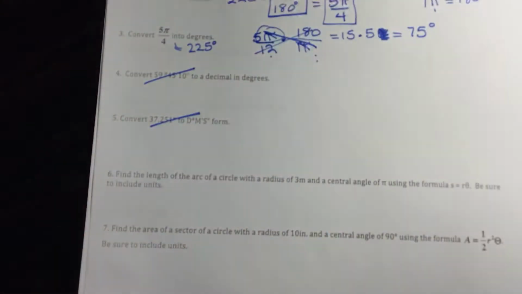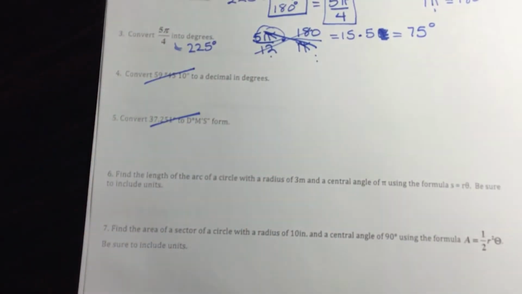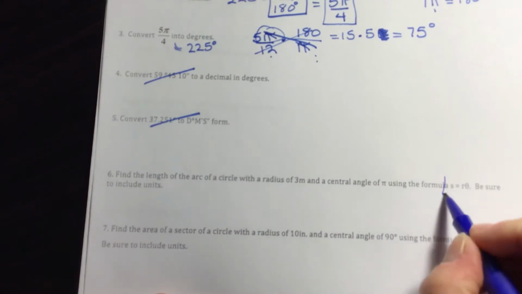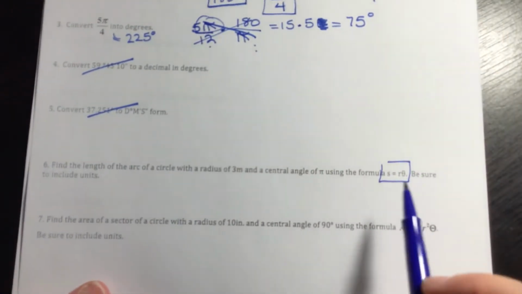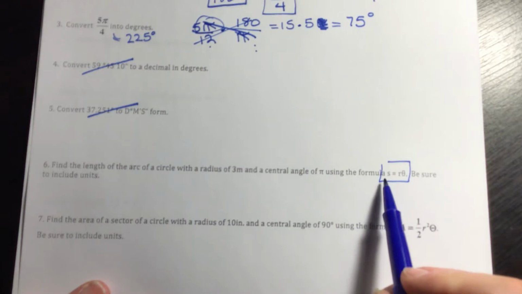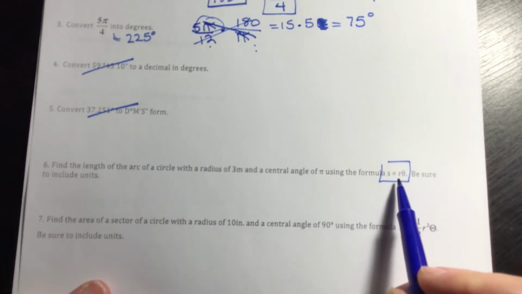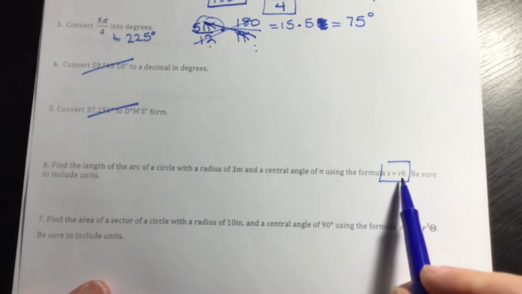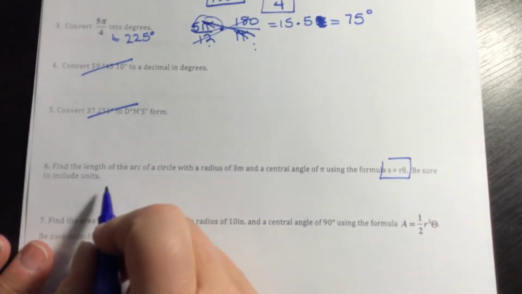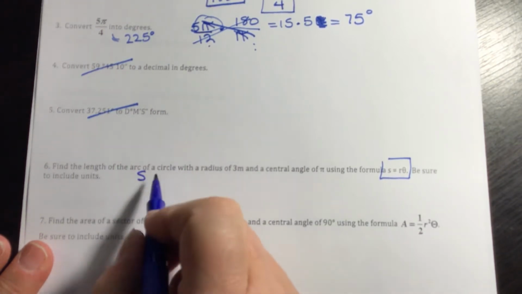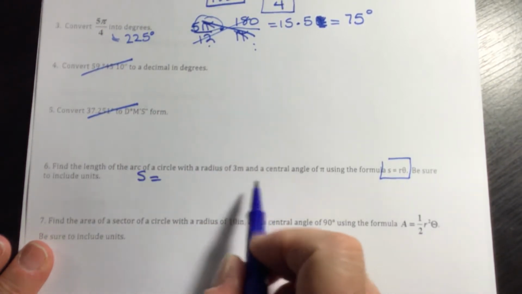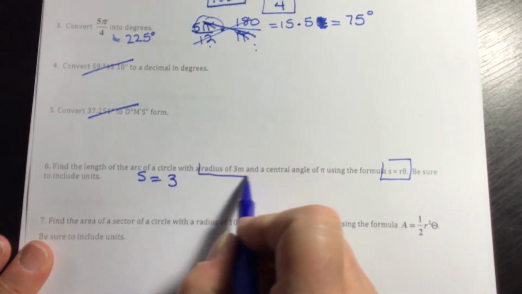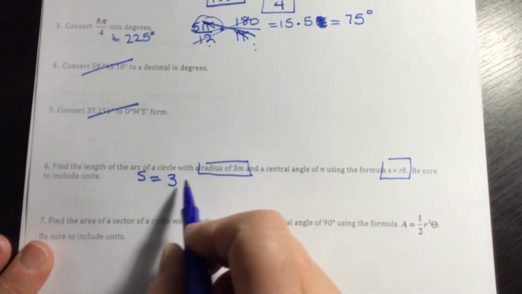Number 6 says to find the length of an arc of a circle with radius of 3 and a central angle of pi. Now, we have a formula for that, and that is the arc length is the radius times the angle in radians. So the arc length is S, and that's going to equal the radius, which is 3, and the angle is pi.